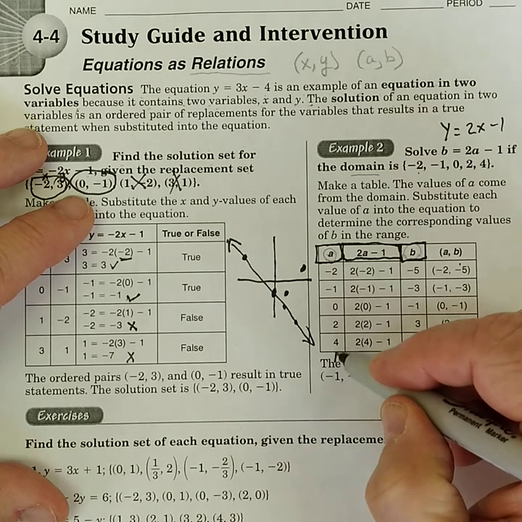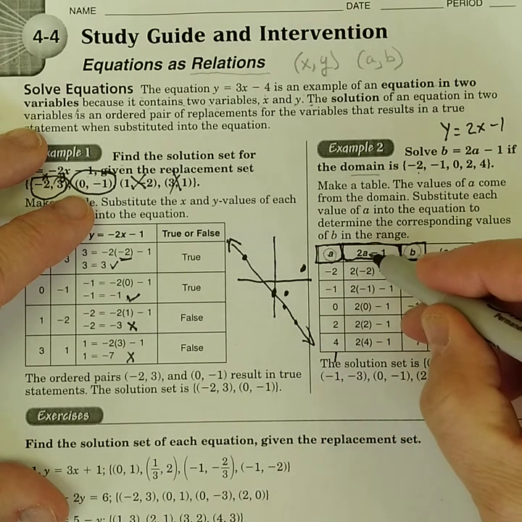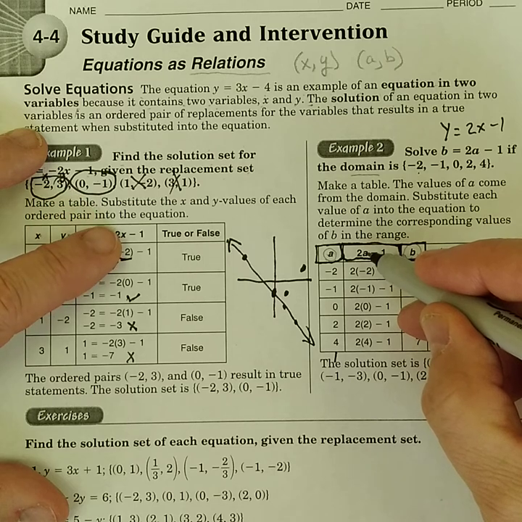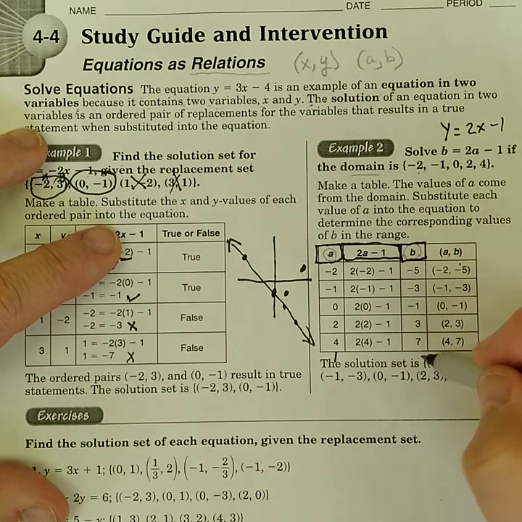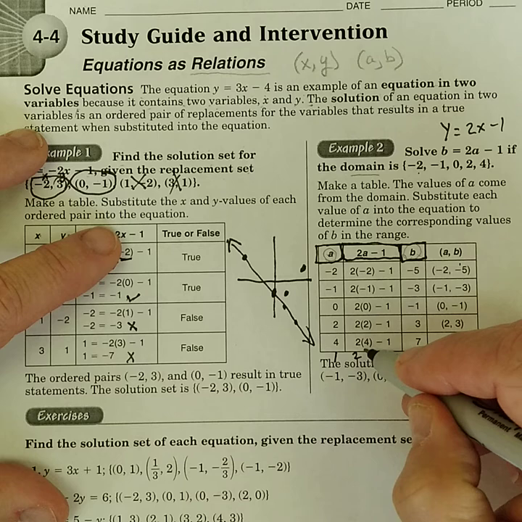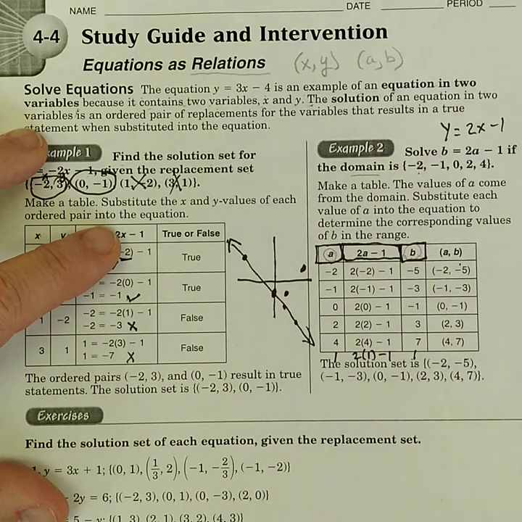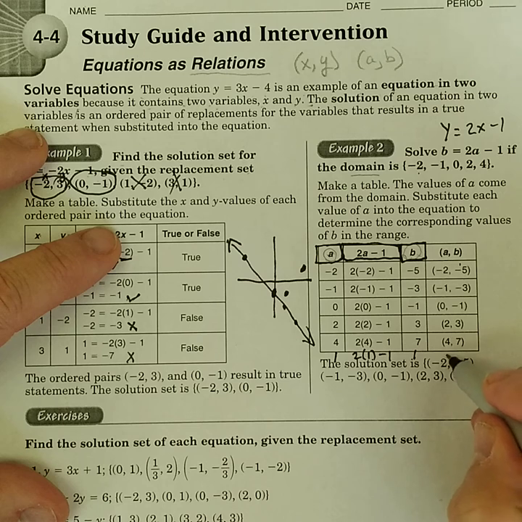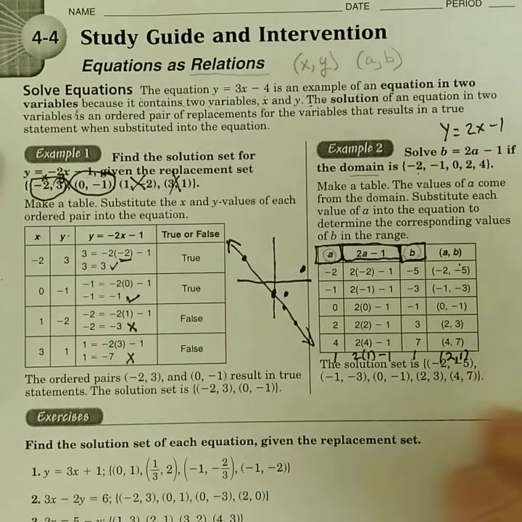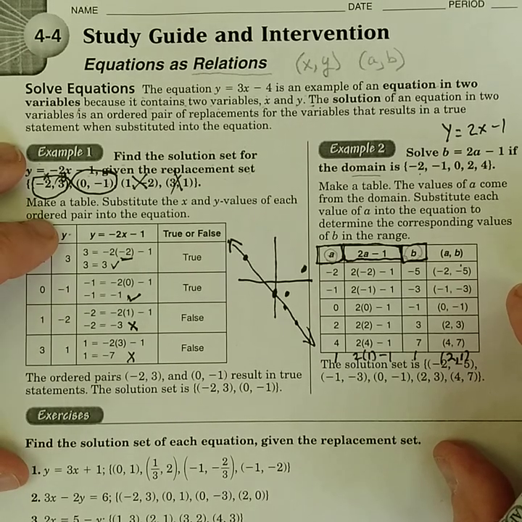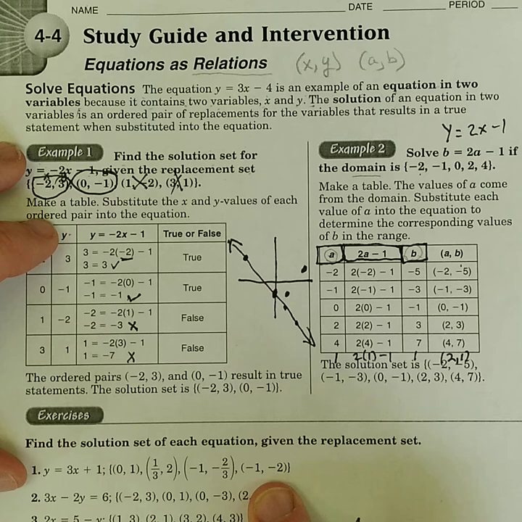Now we could add other numbers. We could have put 1 there. 1 goes in there. 2 times 1 is 2, minus 1 is 1. So this ordered pair would also have been 1, 1. So you can do many others. You could have used 3, could use whatever. All right, now let's do this one here.